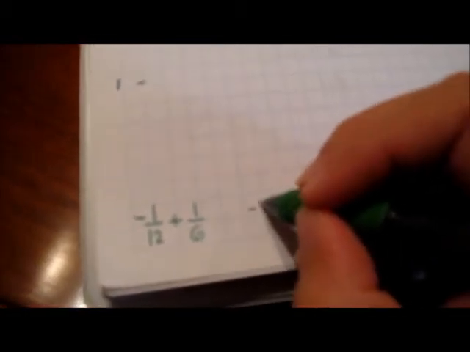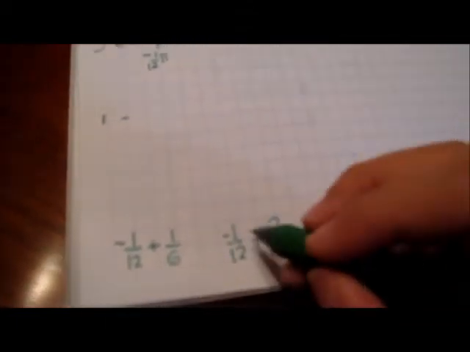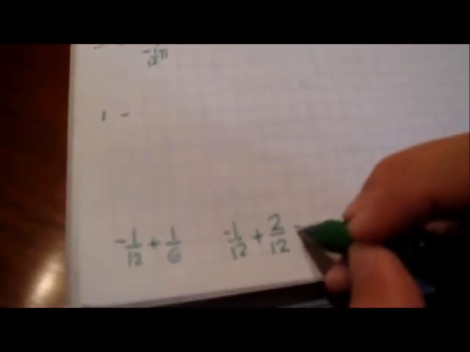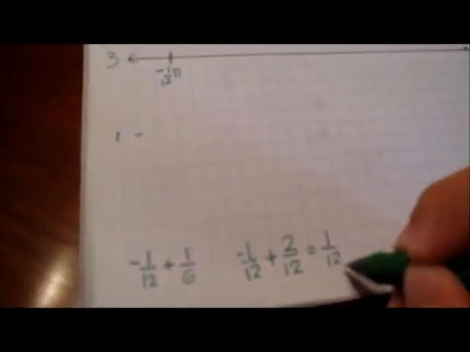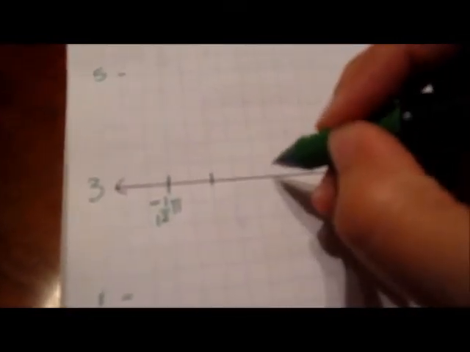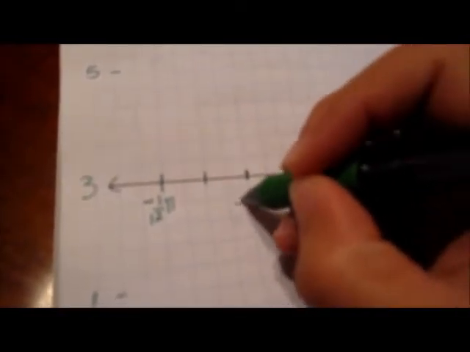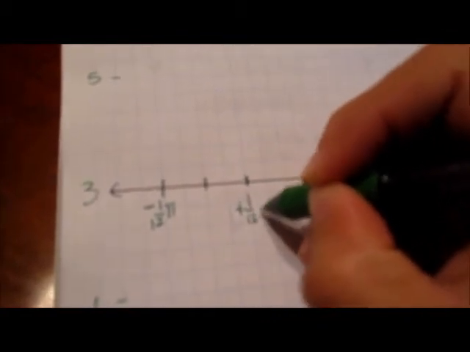plus a 6th. Can I convert this one to 12ths? Yes. How? Multiplying by 2. So I will have the negative 1/12 plus 1 times 2, 2. And 6 times 2, 12. So negative 1/12 plus 2/12 equals positive 1/12. So my next point is going to be positive 1/12 of pi.